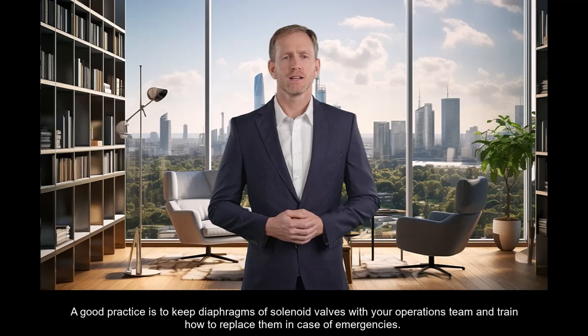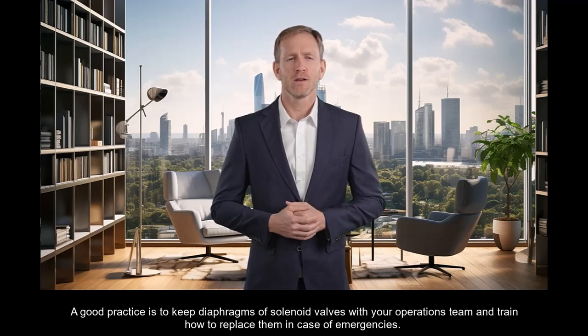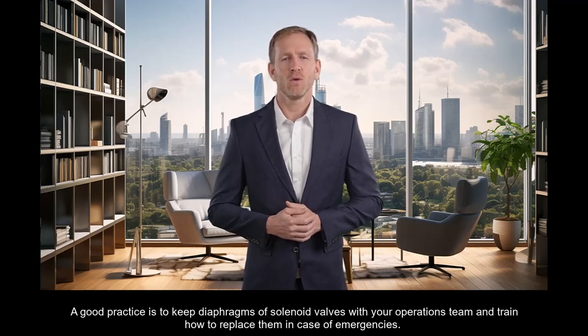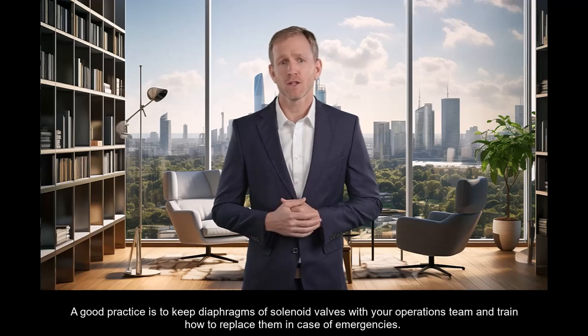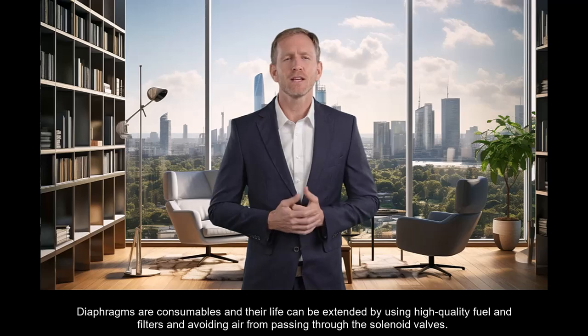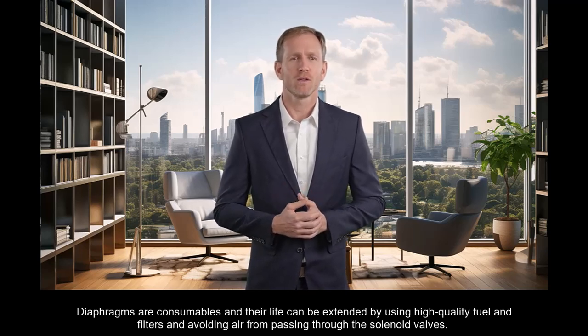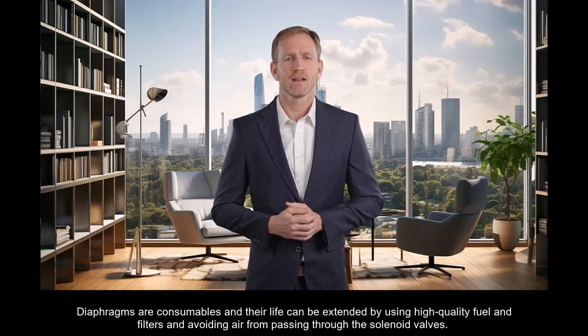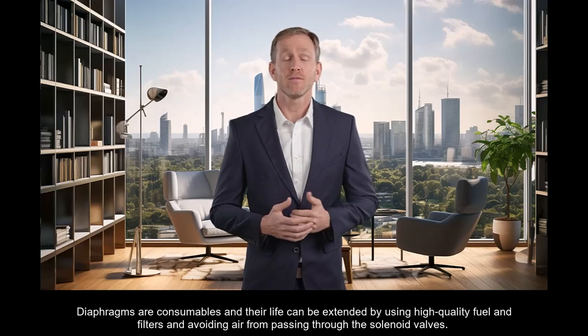A good practice is to keep diaphragms of solenoid valves with your operations team and train how to replace them in case of emergencies. Diaphragms are consumables and their life can be extended by using high-quality fuel and filters and avoiding air from passing through the solenoid valves.